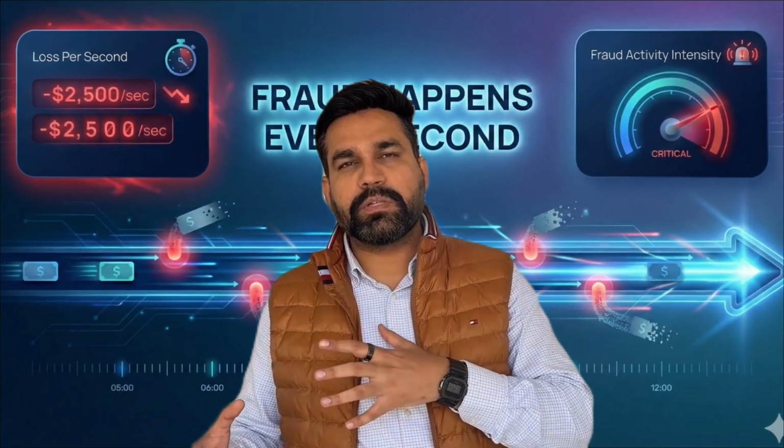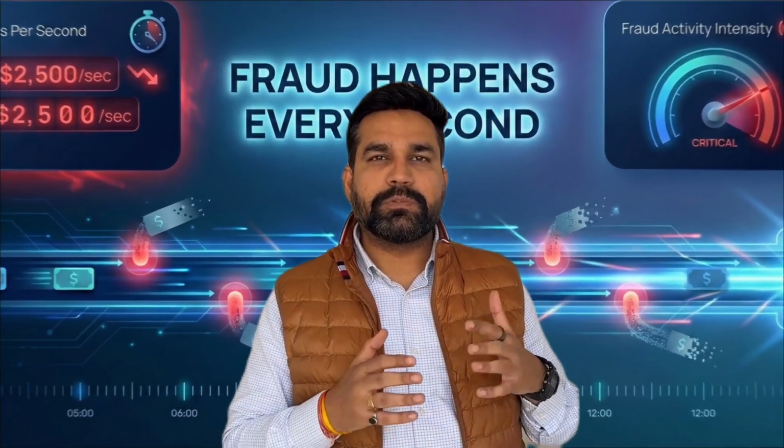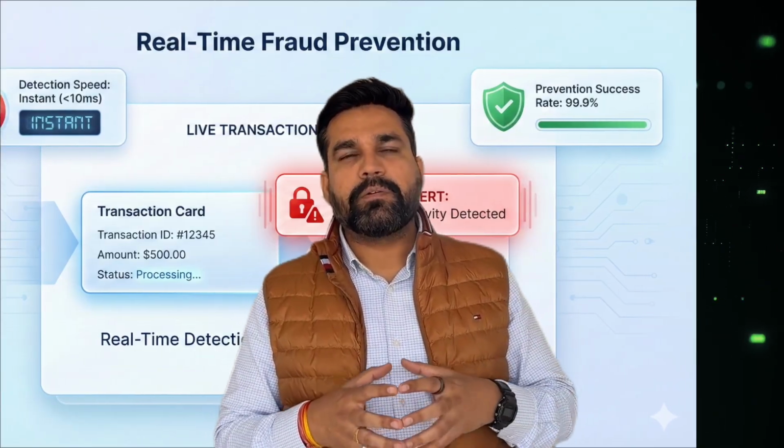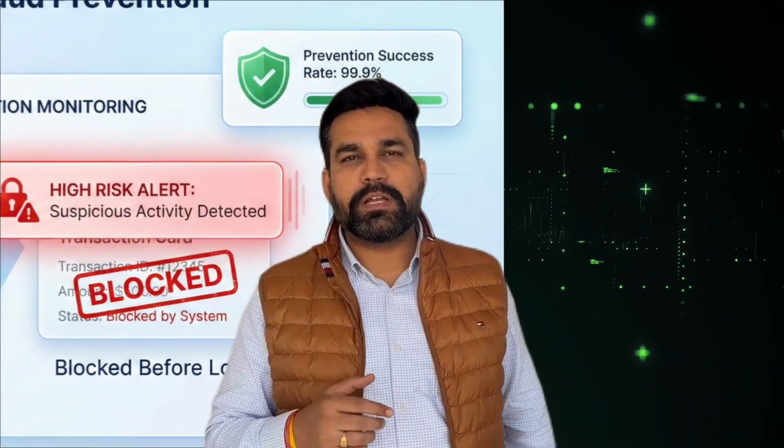What if I told you that every second you wait, fraudsters are stealing thousands from payment systems? But what if you could catch them instantly? Today, I'm showing you a workflow that analyzes transactions in real time and blocks fraud before it happens. And the best part? You can build this yourself in under an hour.